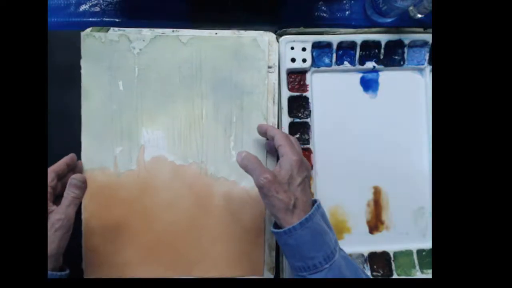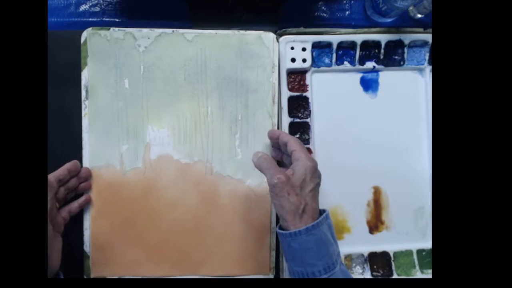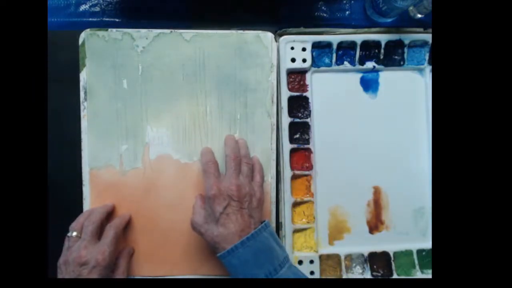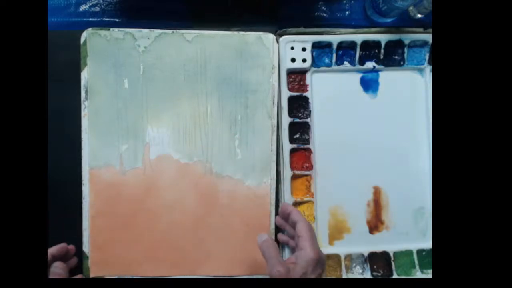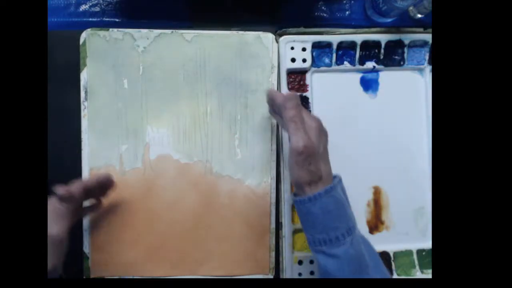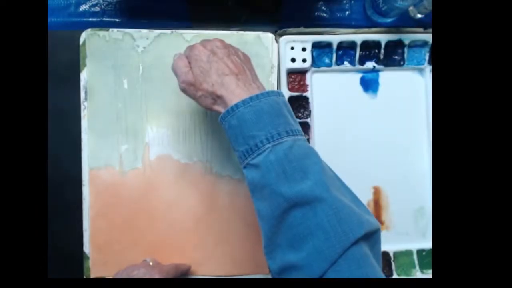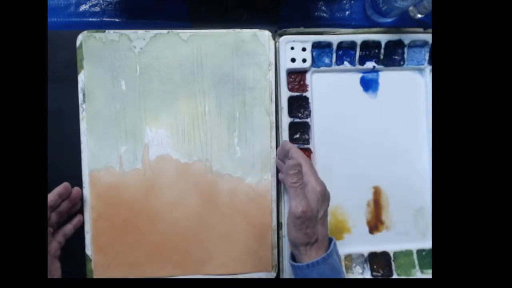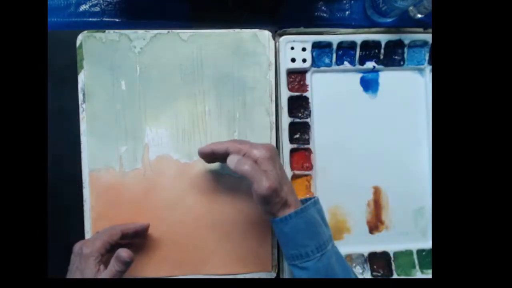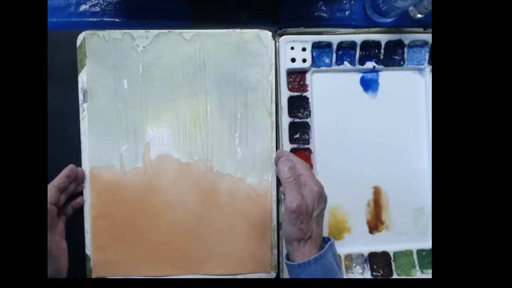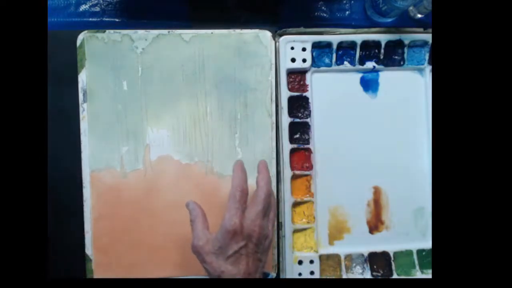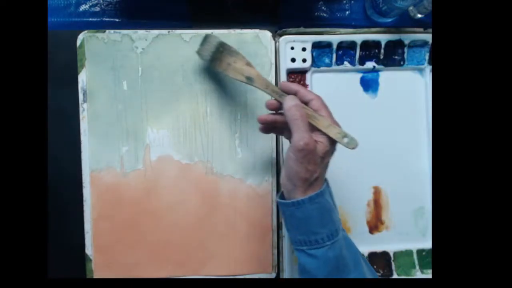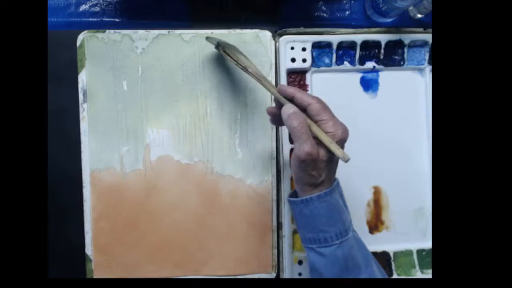Okay, I've got a little preliminary start here. I've transferred the drawing to a quarter sheet of Gemini watercolor paper. It measures 11 inches wide and 15 inches long from top to bottom. I'm using a portrait format because the trees are tall, so the portrait format will work fine. What I did was I put in, with a Hake brush, a graded wash here of some cool colors.